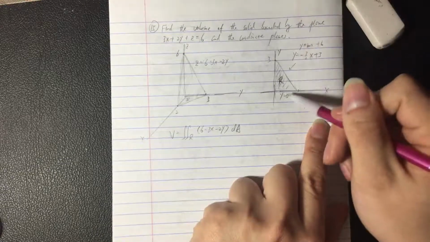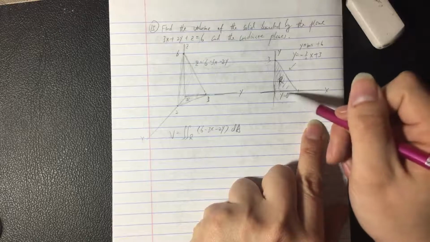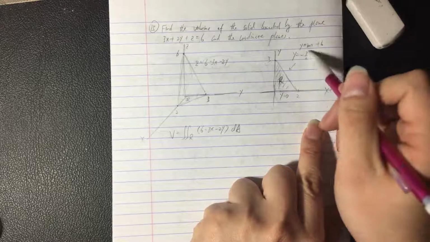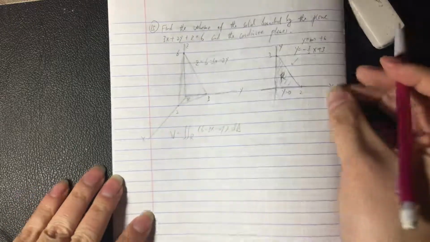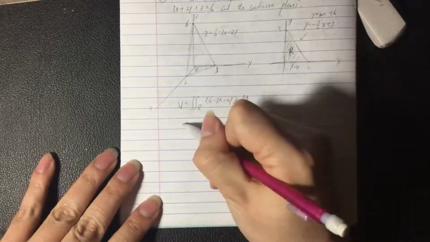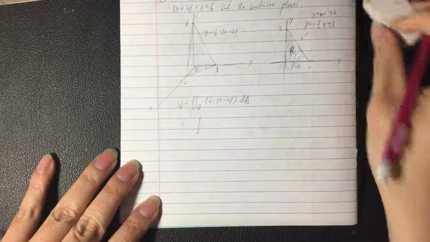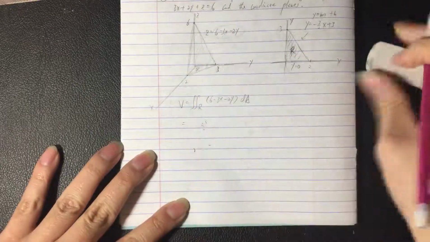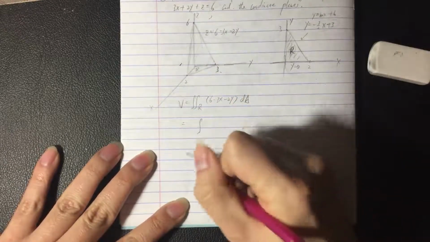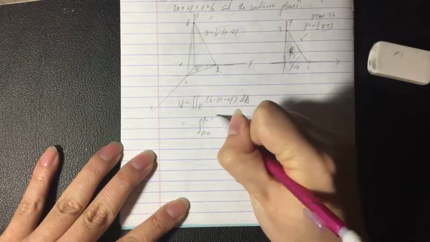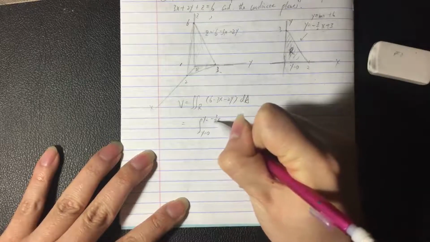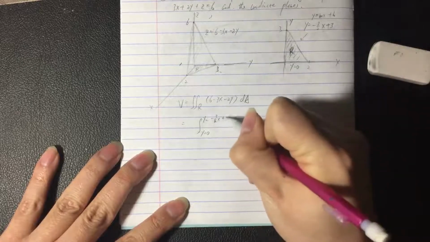So the lower curve is y equal to 0 and the upper curve is y equal to negative 3 over 2 x plus 3.